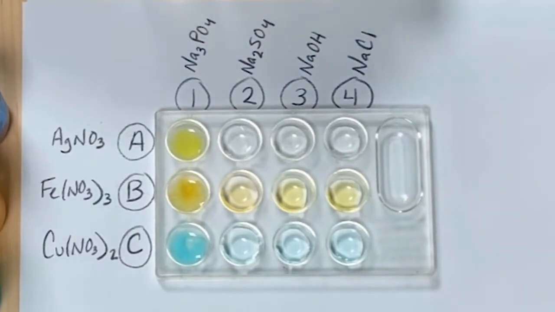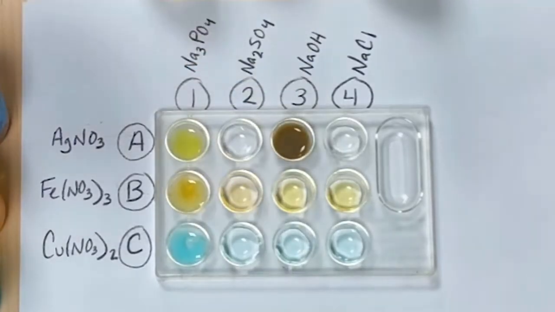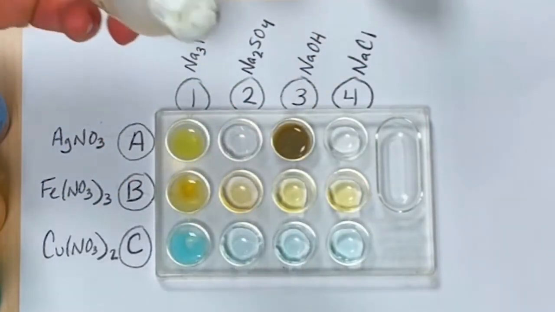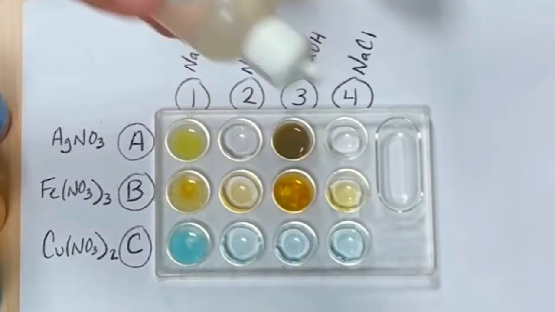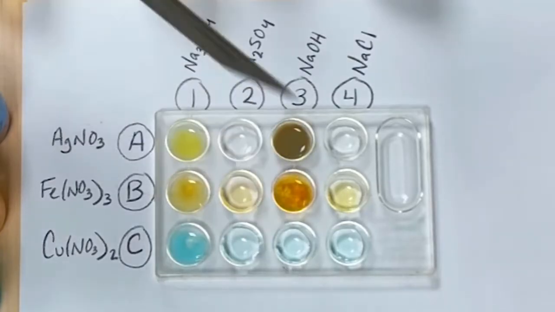Let's try our next one, sodium hydroxide. Wow, that formed a precipitate that is dark brown. Let's try B3, sodium hydroxide with iron 3 nitrate. That definitely formed a compound as well: a color change with a precipitate.